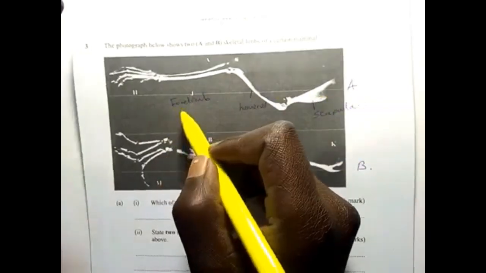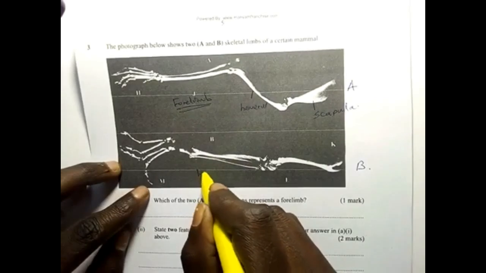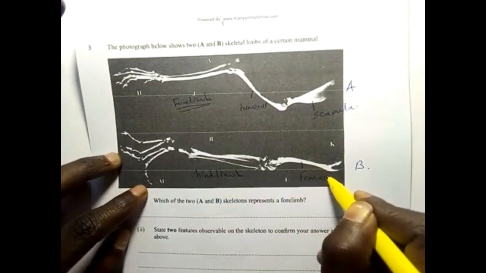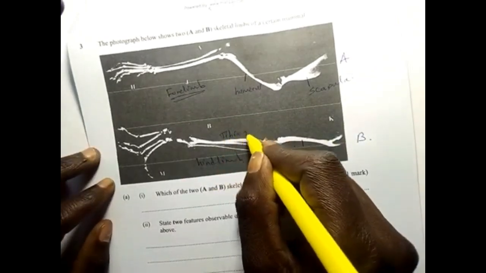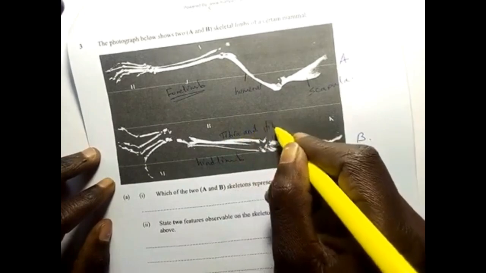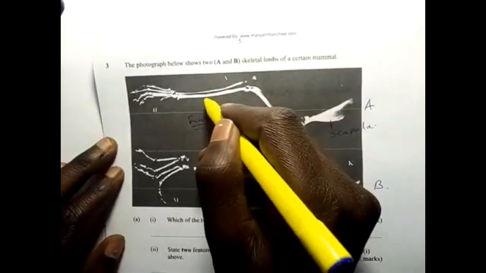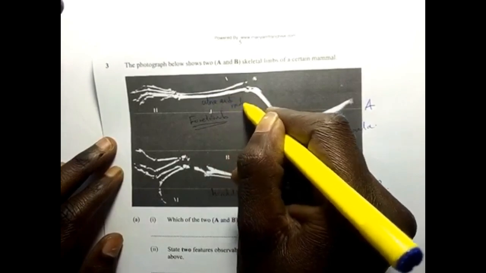In the arm, it is known as the forelimb, and in the leg, this is the hind limb, because this is the femur. We have tibia and fibula. Here we have ulna and radius. I hope it is visible, you are able to see.